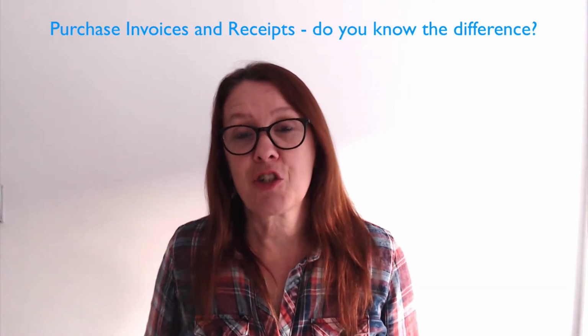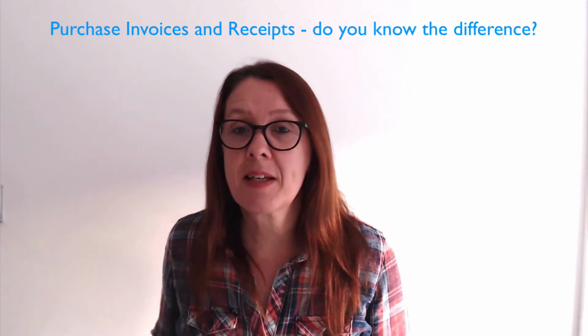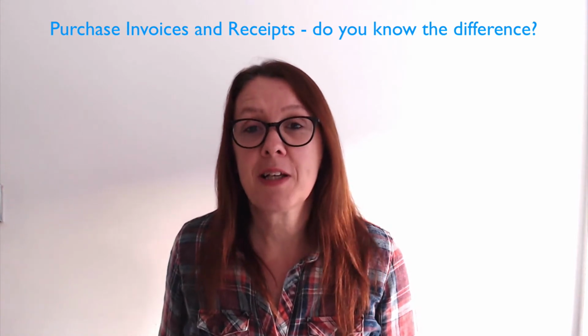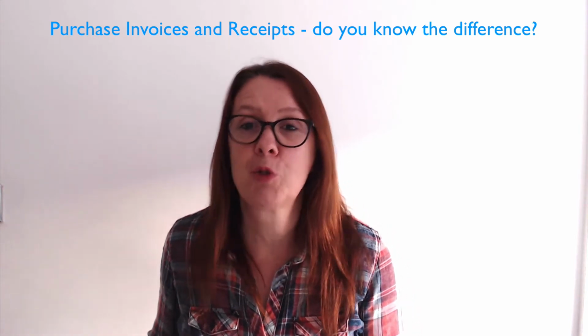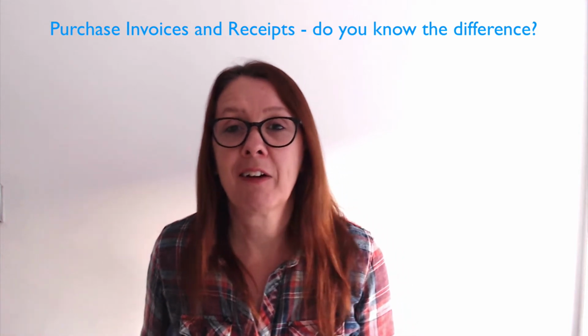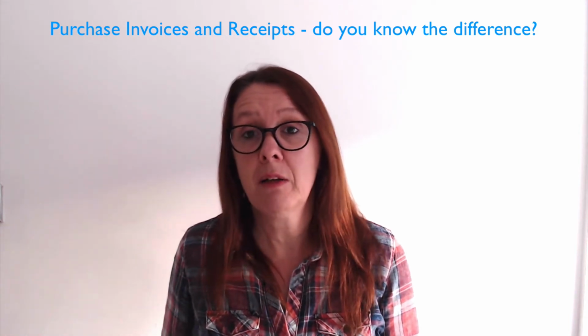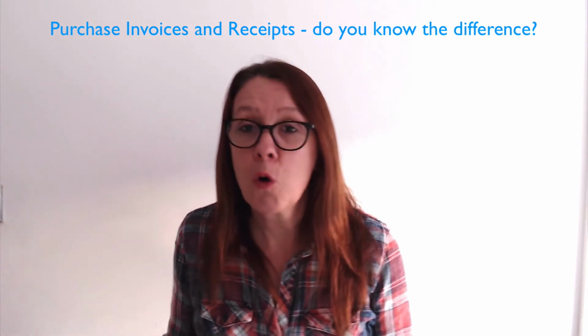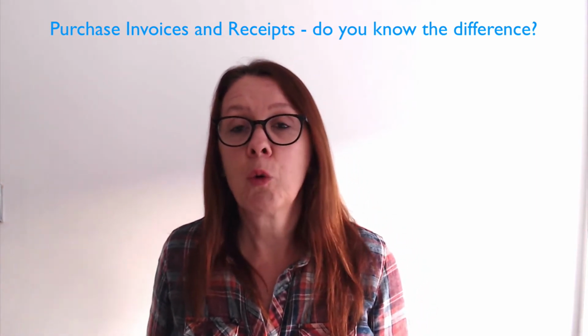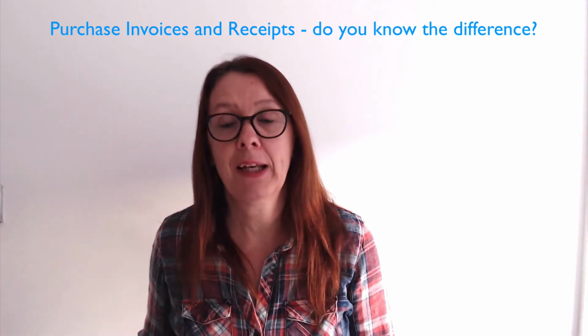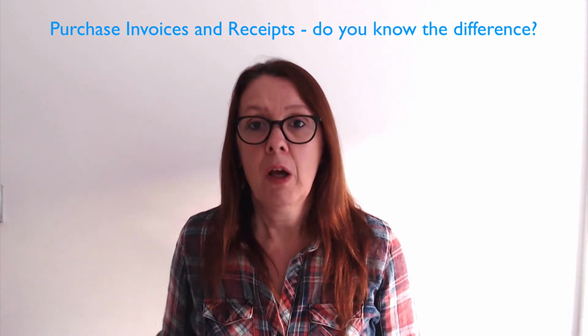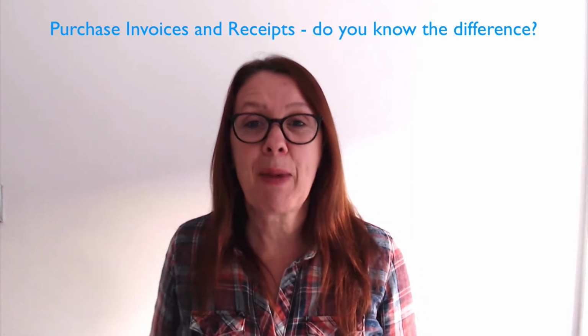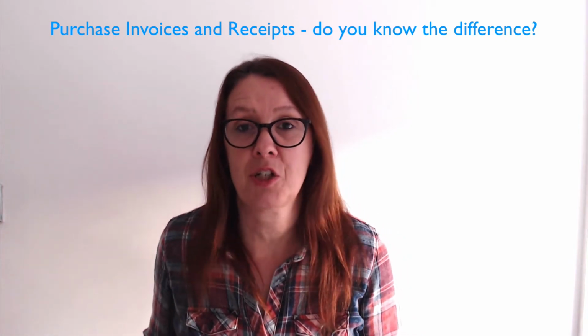If we went to the dictionary, we would get a definition, and it would say something like, a purchase invoice is a commercial document between a buyer and a seller. It will show the goods that have been sold or the services provided. It will show the cost of these items and when and how payment needs to be made. So let's talk about what we would expect to see on a purchase invoice.